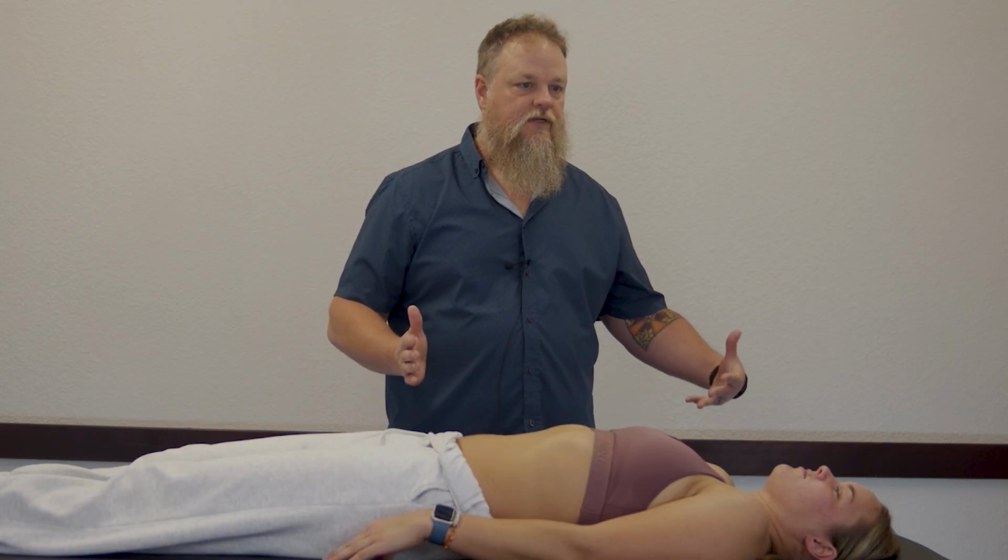And then the other landmark that we'll use on the front to find things is your ASIS. That's where the hip sticks out on the front, that bump you can feel there. So pretty easy. So that's our bony landmarks.